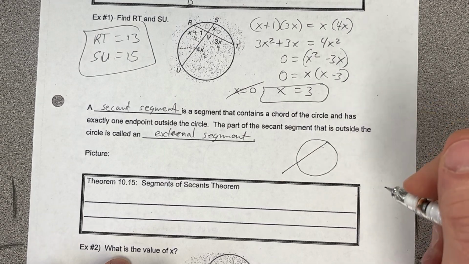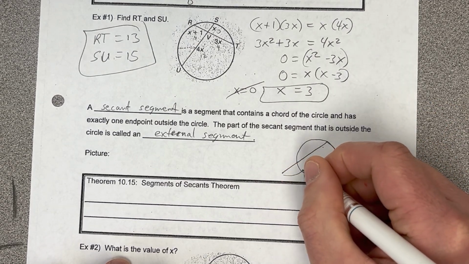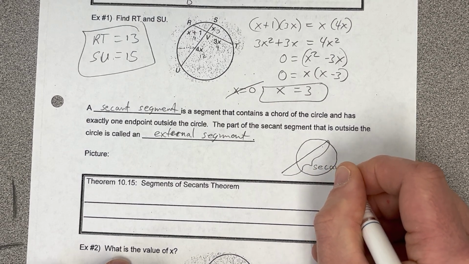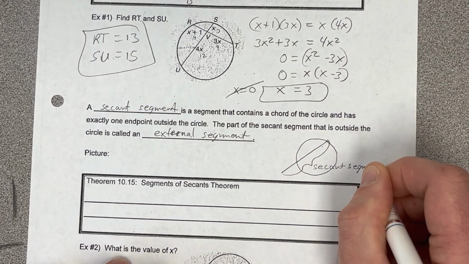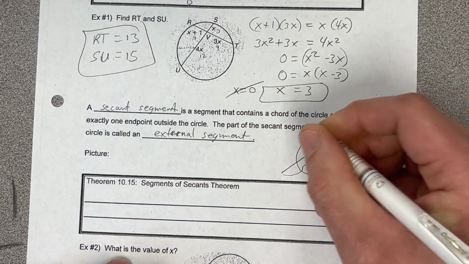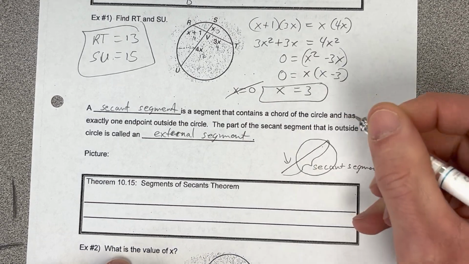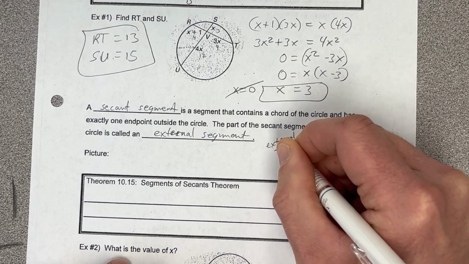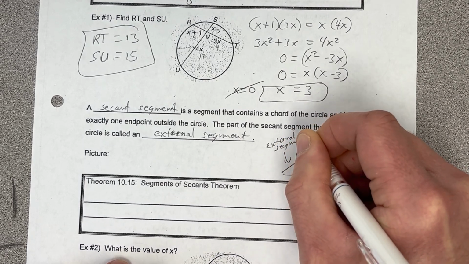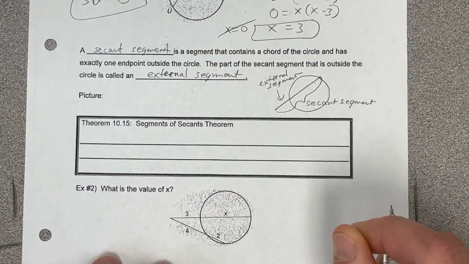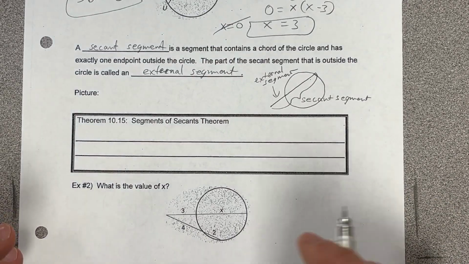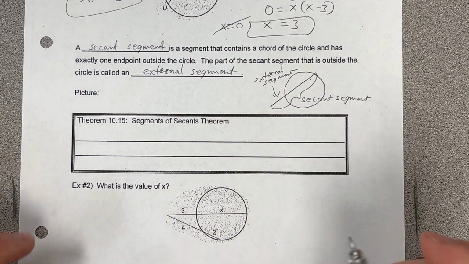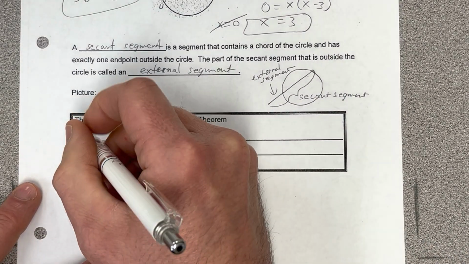So what we've got here is the whole thing is called a secant segment. And just this part of it right there is the external segment. Okay, so another relationship about these different segment measurements is this.